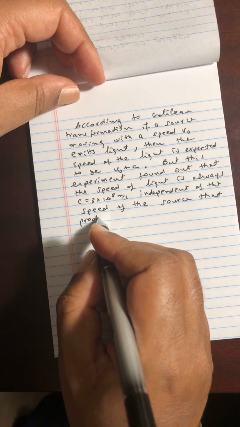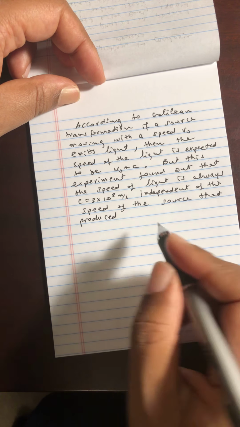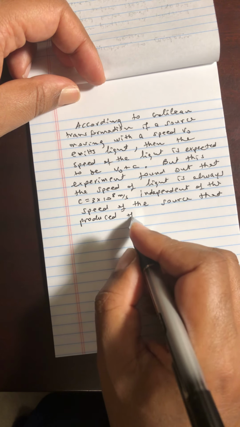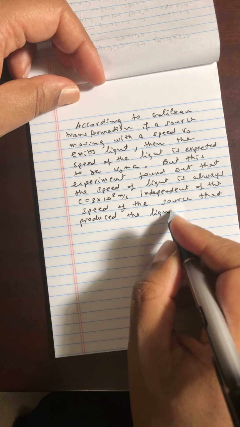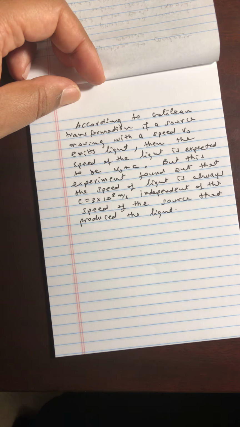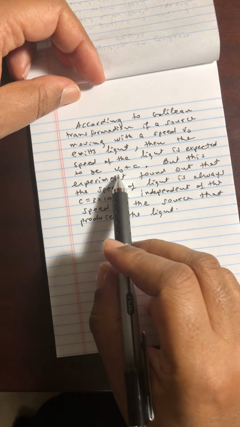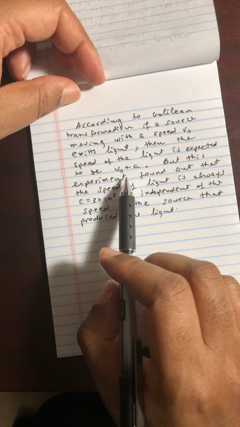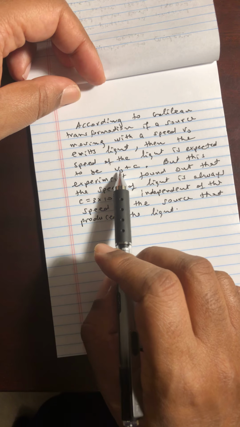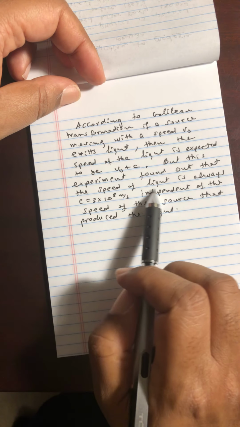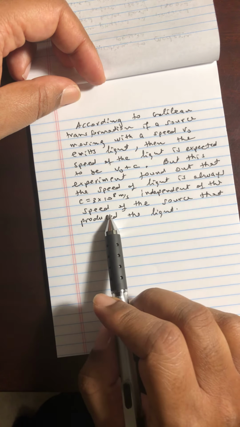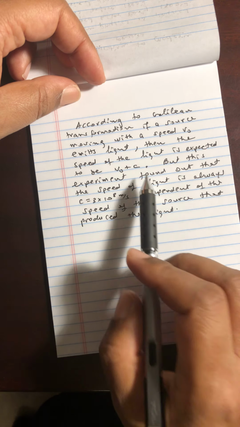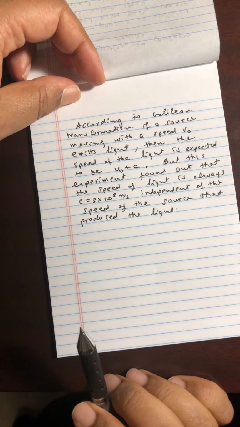Okay, so this was a contradiction. Let's say you've got a car moving at speed v naught, it produces light, then you'd expect the speed of the light to be the speed of the car plus the speed of light. But this experiment found out that the speed of light is always c, irrespective of the speed of the source.